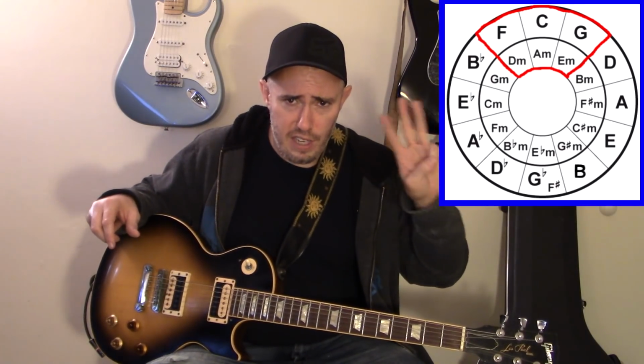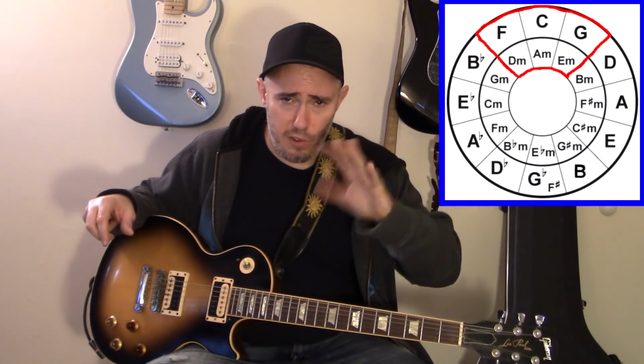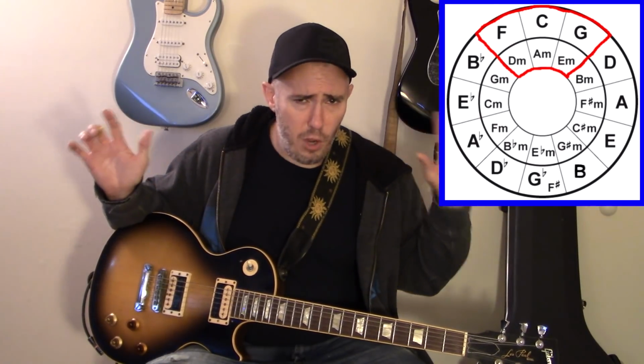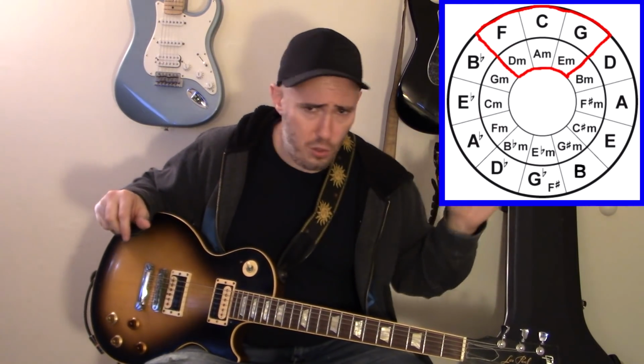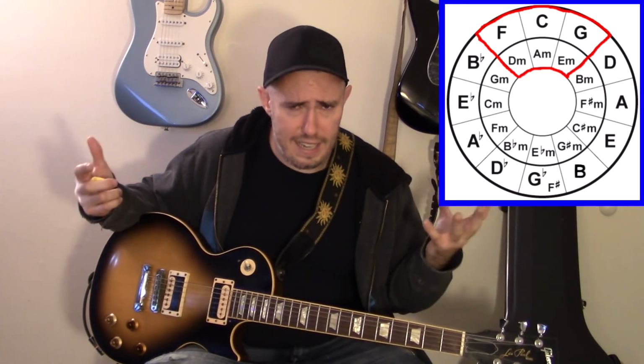So you're going to do 3 different things over each of those 3 groupings, and it's going to be much, much easier than trying to focus on all of the chord tones over all of the chords. So that's the idea with this lesson here.